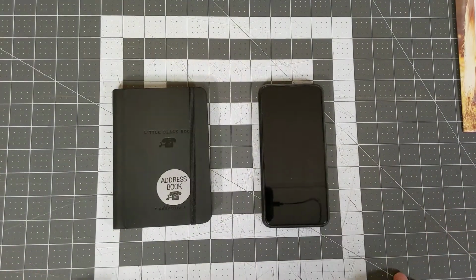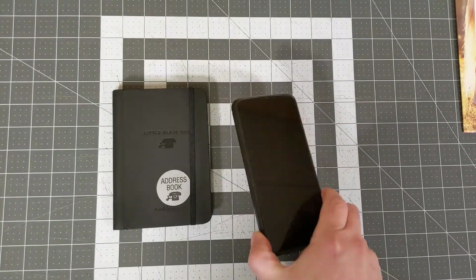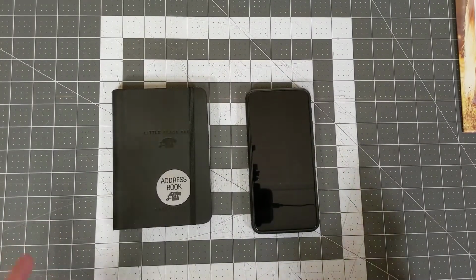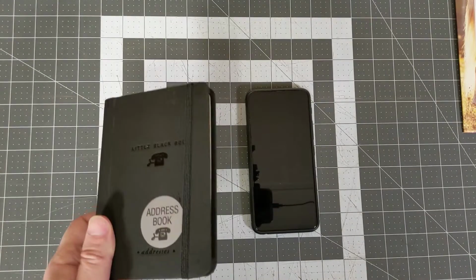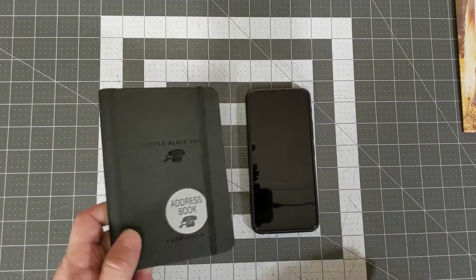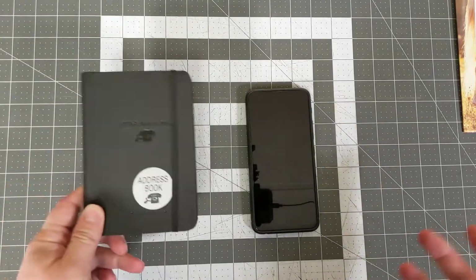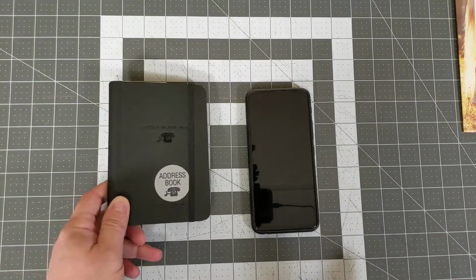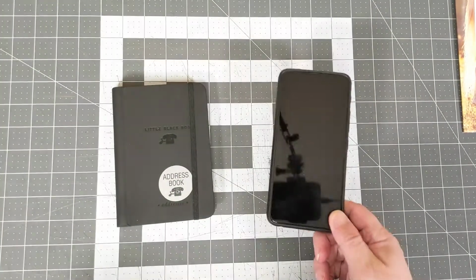Now, another thing to consider here is what happens if a random stranger steals your phone. And we're going to assume for this scenario that random strangers aren't going to steal your address book because it's sitting at home in your desk drawer. You don't need to carry it with you, and so you're not going to drop it somewhere. Someone's not going to pick your pocket and get it. And so this is really a phone-only situation.